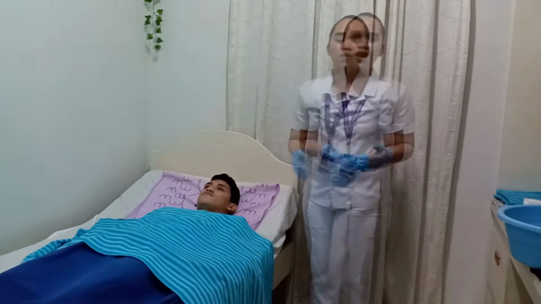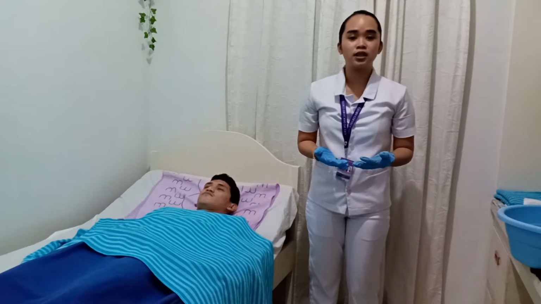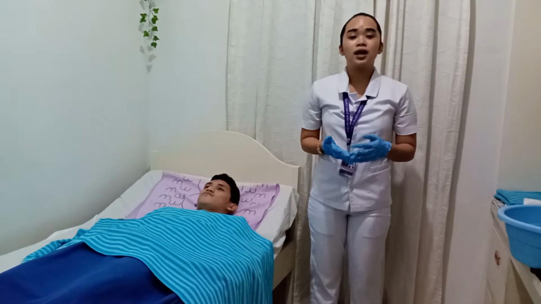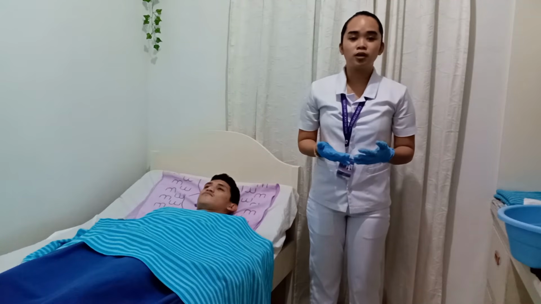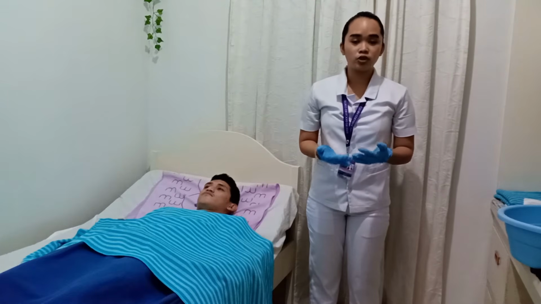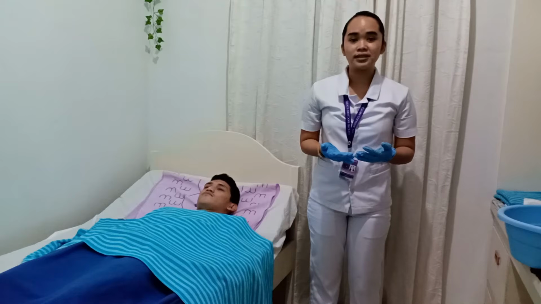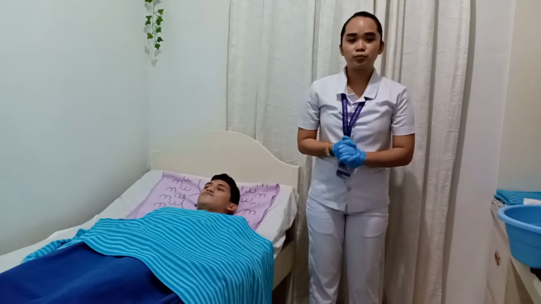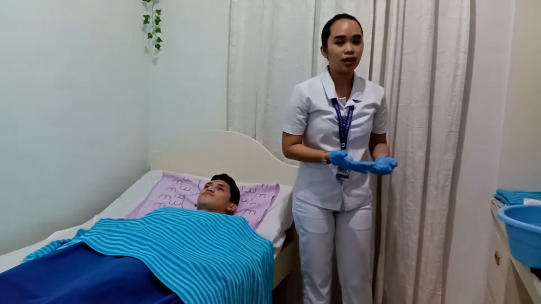Okay. Now, always remember to pay attention to the skin under the breast, especially in females, or any skin fold areas, particularly if the patient is overweight. Because as we all know that skin fold areas are prone to sweating or perspiration, therefore bacteria will thrive in those moist areas.